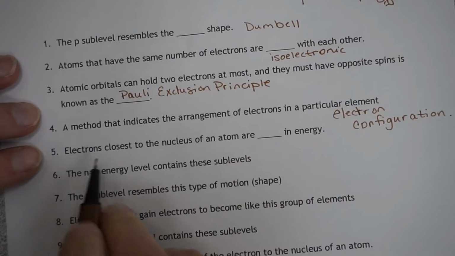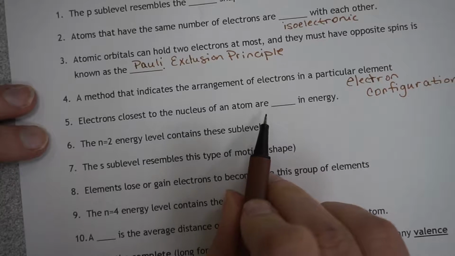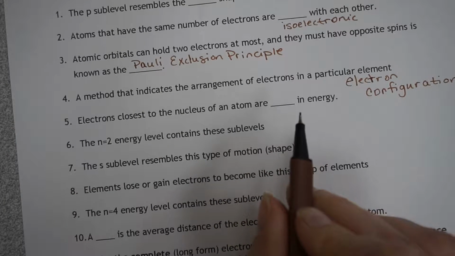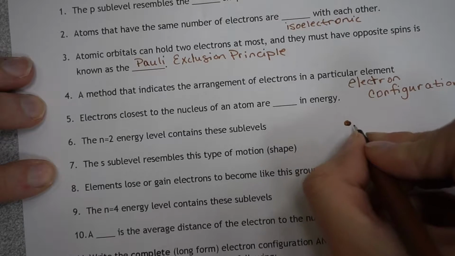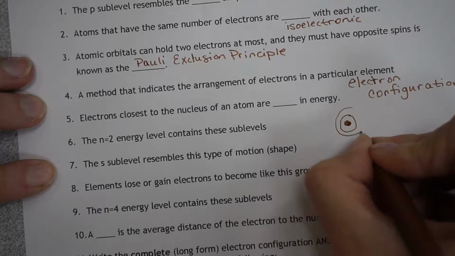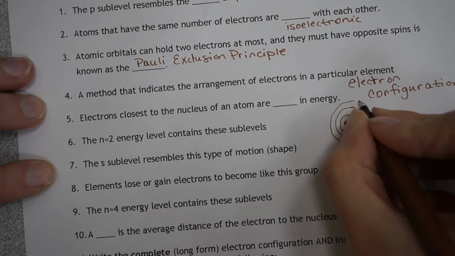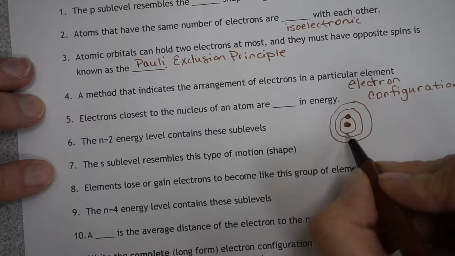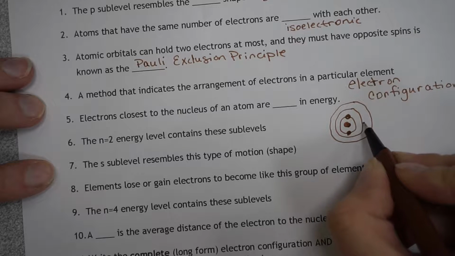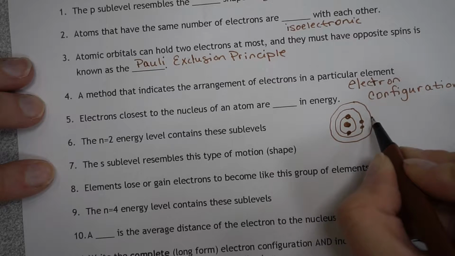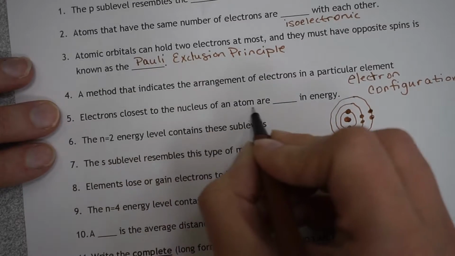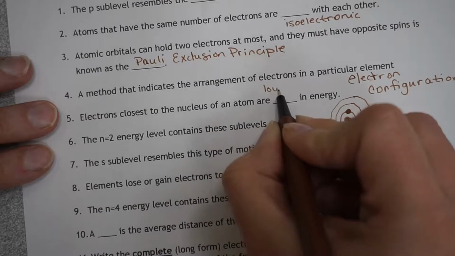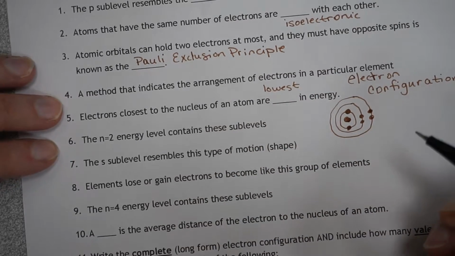Configuration. All right, electrons closest to the nucleus of the atom are blank in energy. So we'll say this is the nucleus, okay? And then we have this principal energy level, this energy level, this energy level. The electrons here are much lower in energy than the electrons here, and even lower in energy than these. So these are high energy level electrons compared to these, okay? So electrons closest to the nucleus of an atom are lowest in energy.